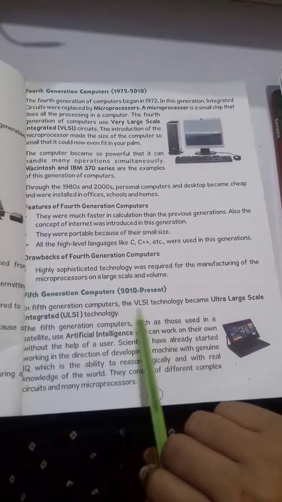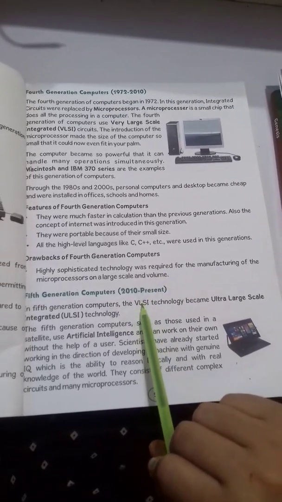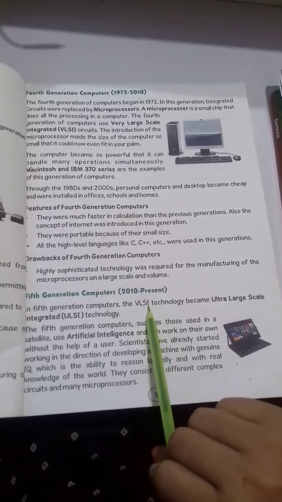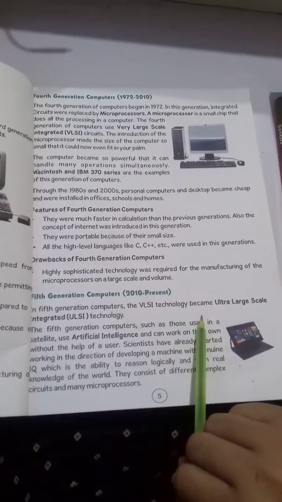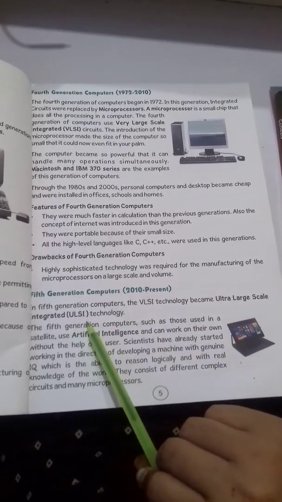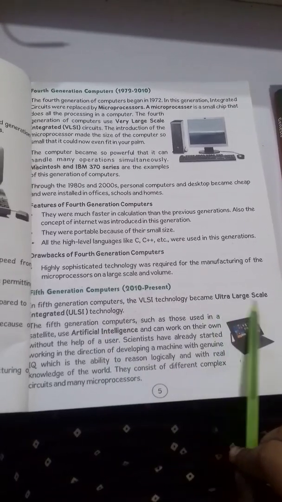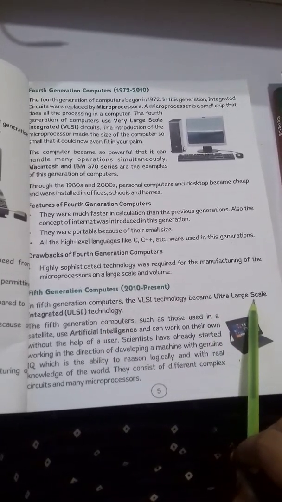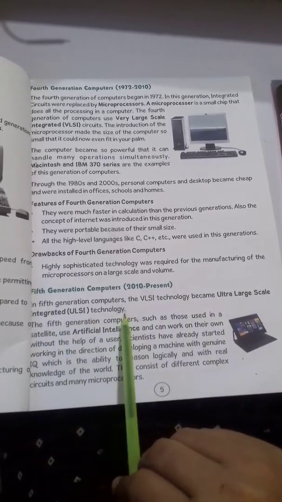VLSI. Do you know what is the meaning of VLSI? Yes, the meaning is very large scale integrated technologies, which became replaced by ULSI. ULSI means ultra large scale integrated technologies.